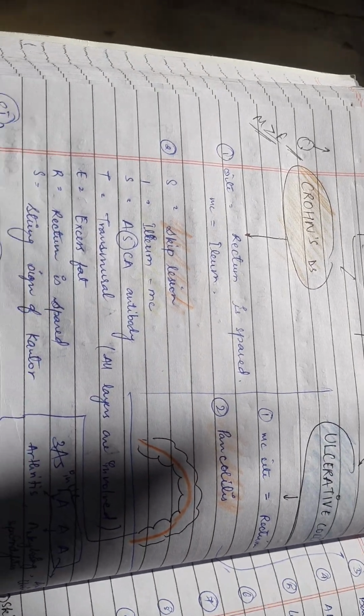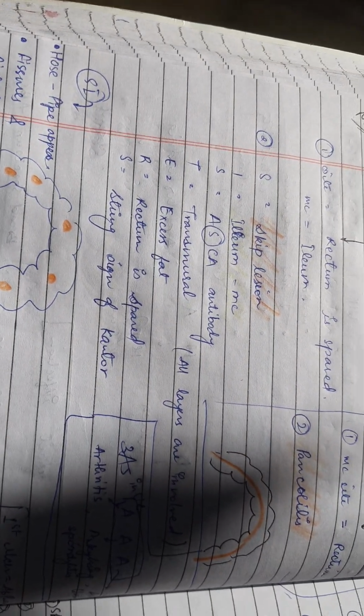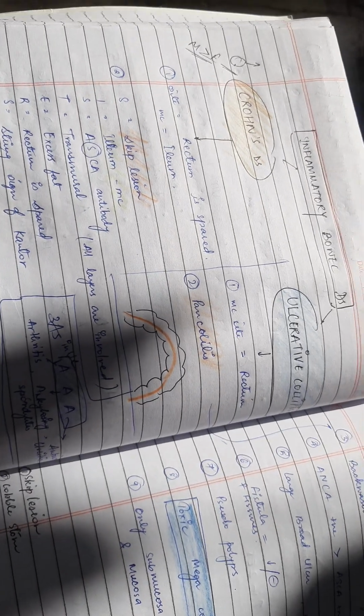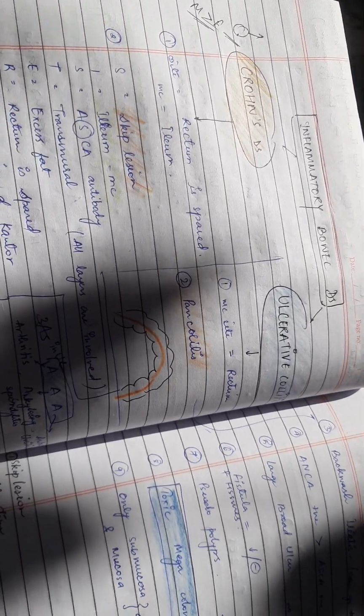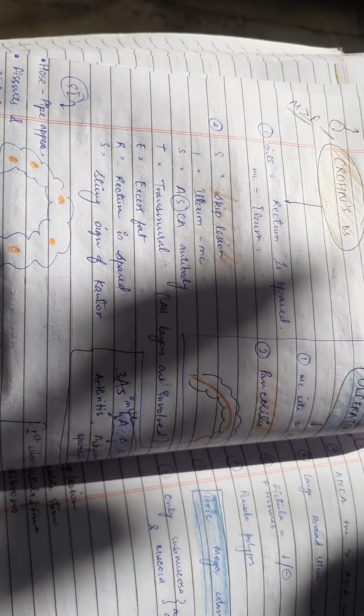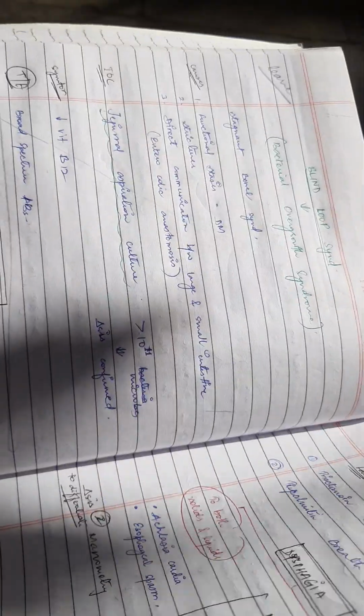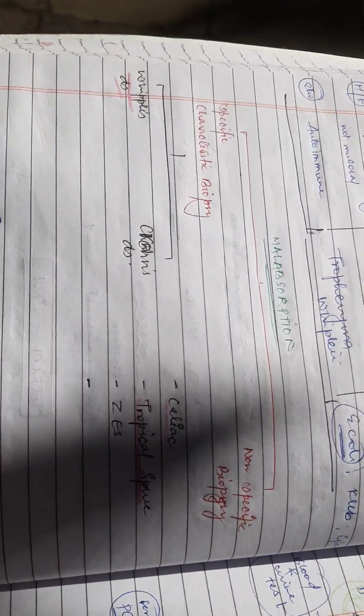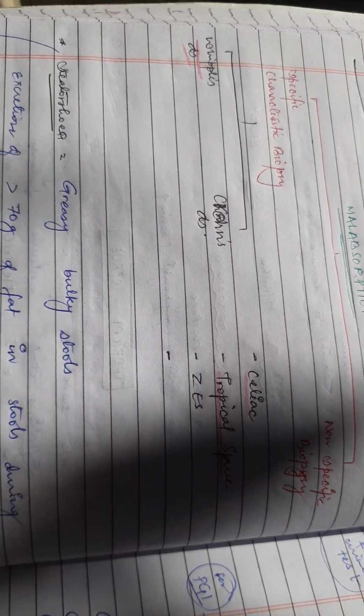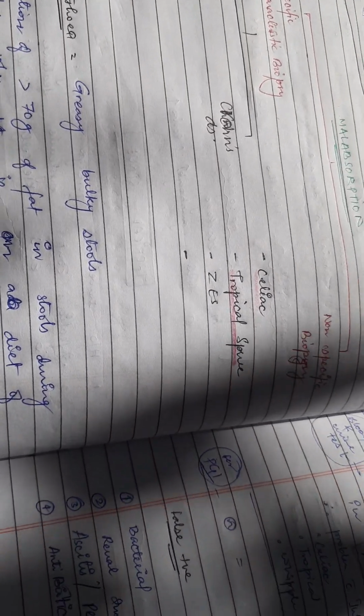Crohn's disease we will see later. What is the specific characteristic biopsy? I guess cobblestone appearance. Yes, cobblestone appearance is the specific one.